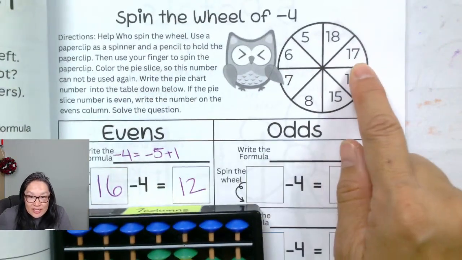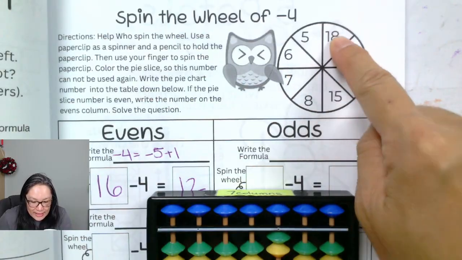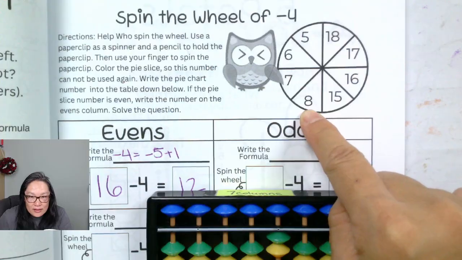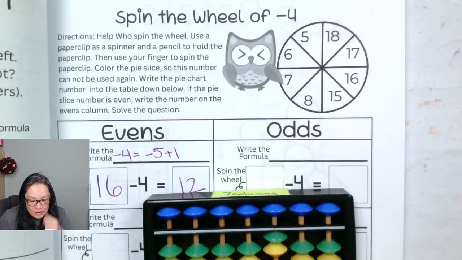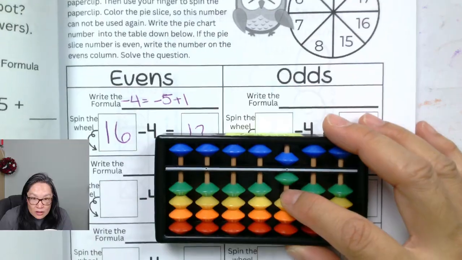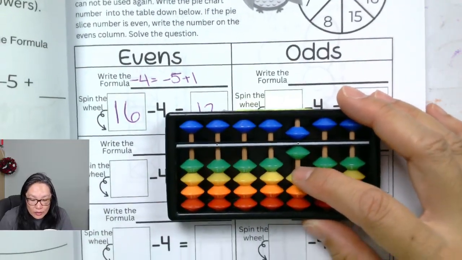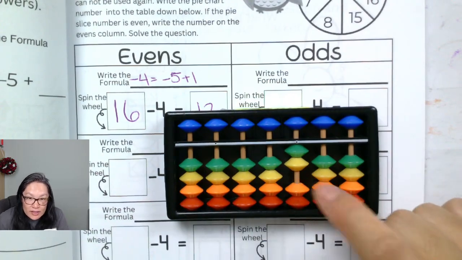We can do 17. If we do 17, oh no, let's do 18. 18? Let's do 8. No, we already did 8. Let's do 6. Can we do 6? If I do 6 and I take away the 4, right? Take away the 4. I'm going to minus the 5 plus the 2. And my final answer is 2.